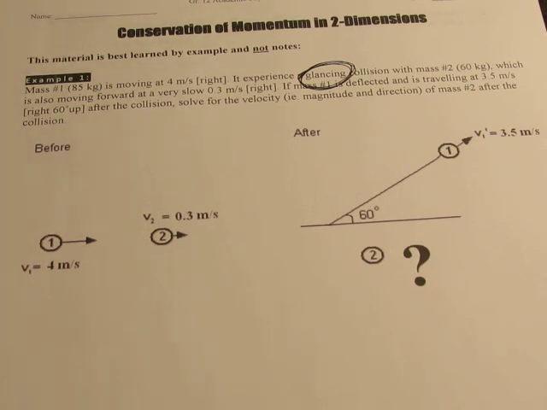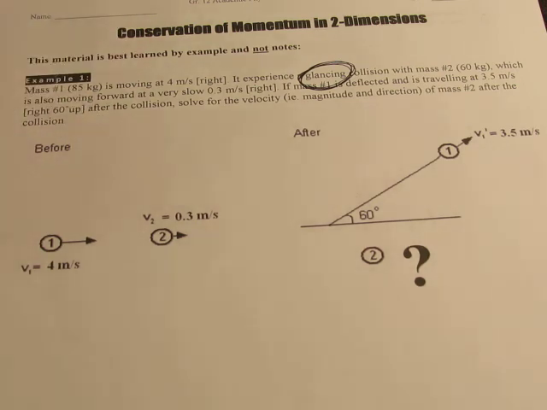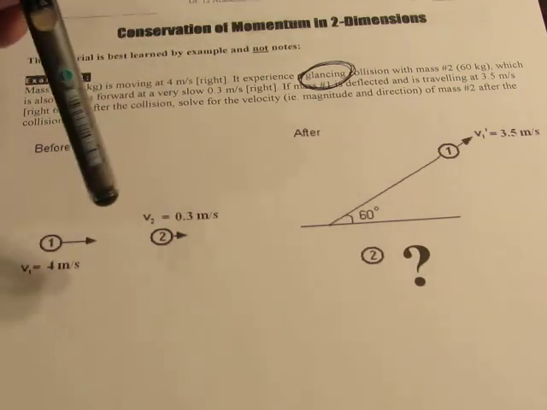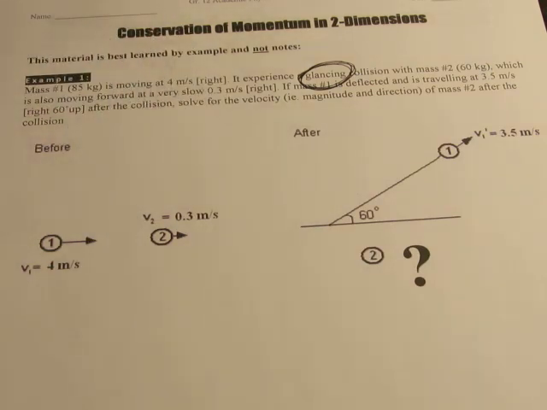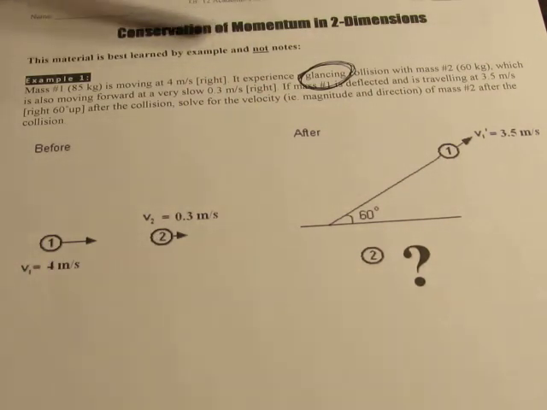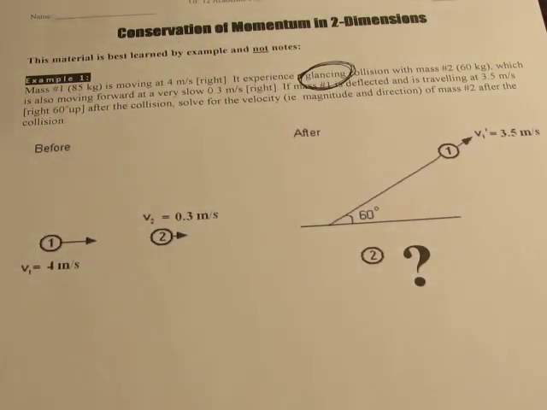So this is a collision. It's conservation of momentum. But the problem is the formula that you are using for conservation of momentum, and it's going to be the same formula, don't worry, is only good in one dimension. In other words, it's only good left or right, or up or down. It's not good for angles like this. You won't be able to predict the angle answer on ball number two using a conservation of momentum formula.